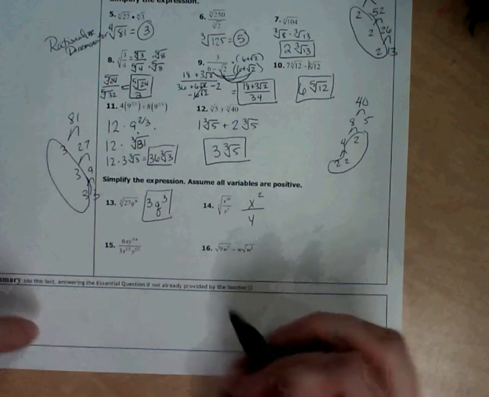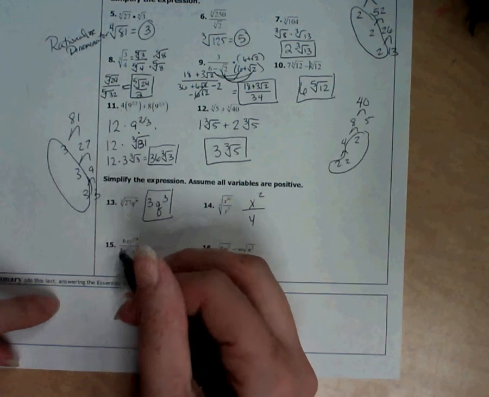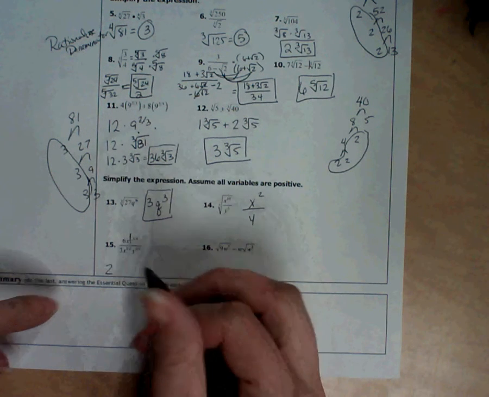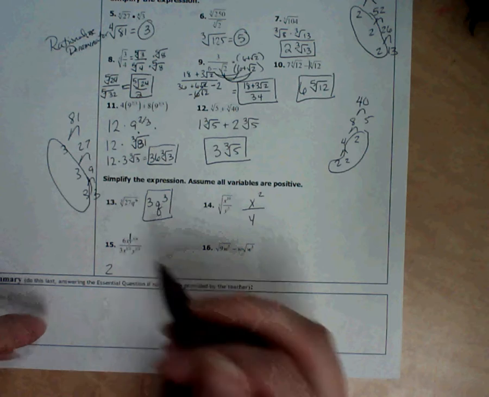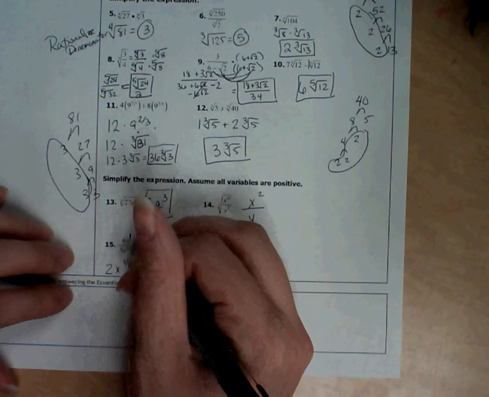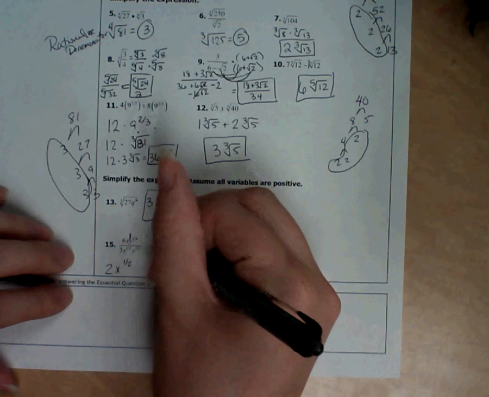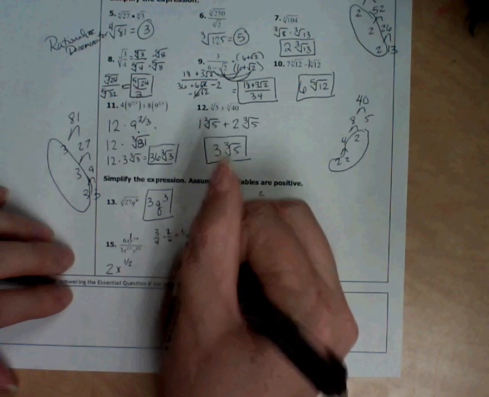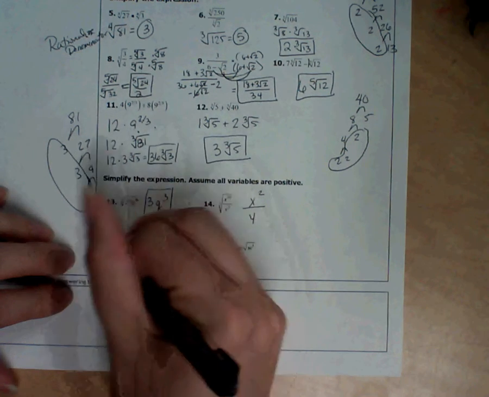Whenever I'm dividing, I'm going to divide their coefficients. So 6 divided by 3 is 2. And then I'm subtracting the exponents. So I have an x, which is x to the first, divided by x to the 1/2. So that's going to be x to the 1/2. 3/4 minus 1/2, or 3/4 minus 2/4, is 1/4. So that's y to the 1/4.